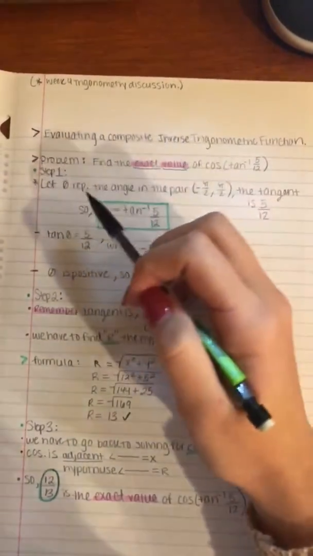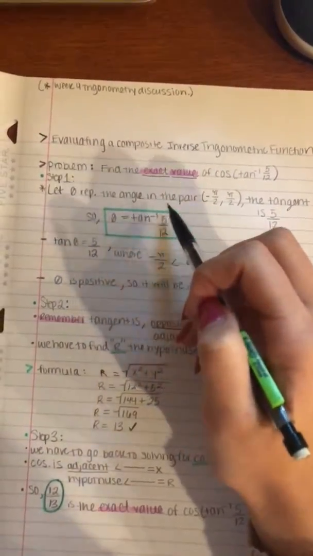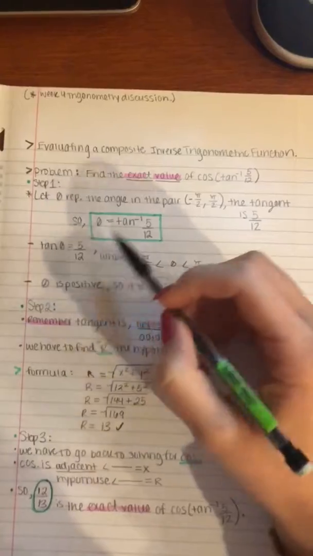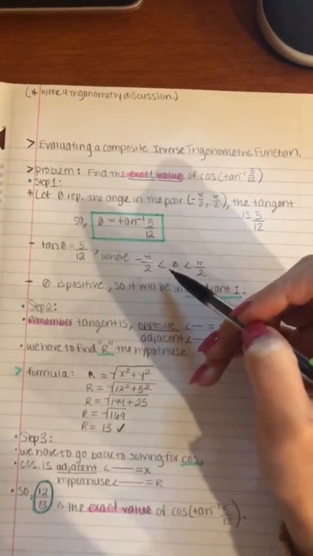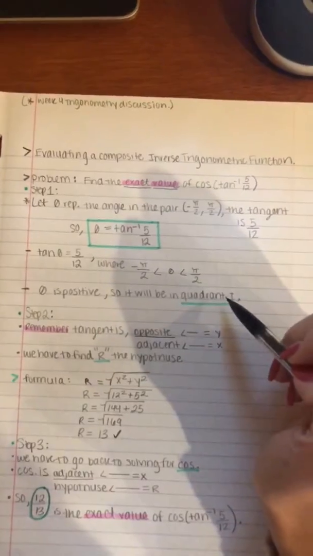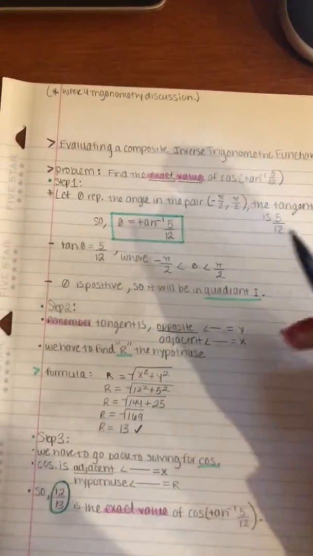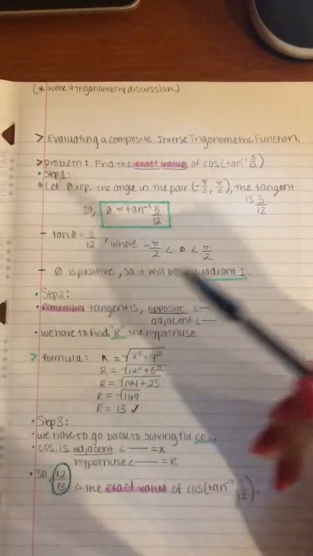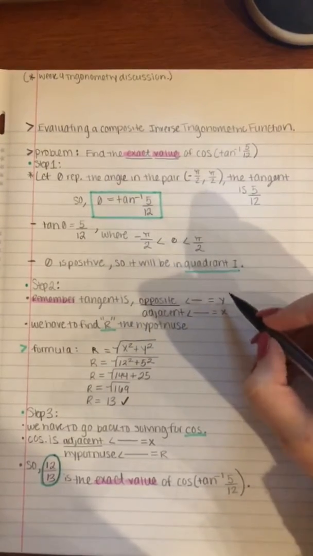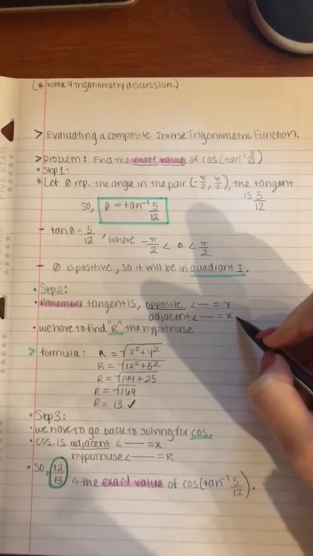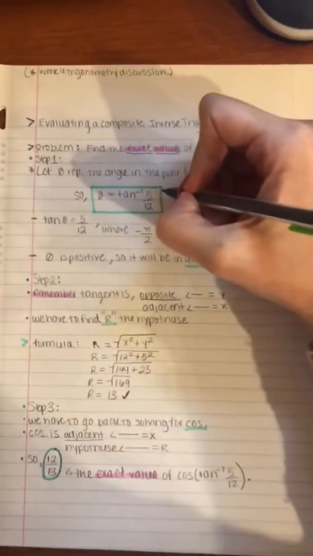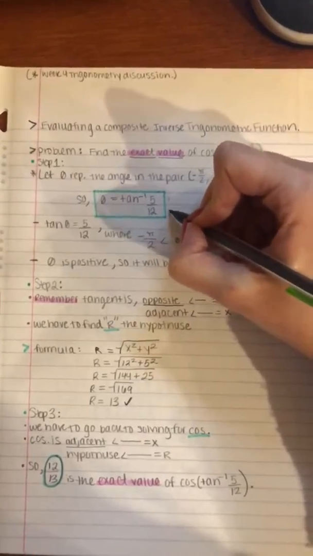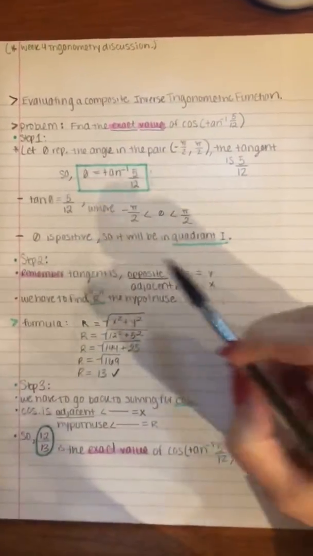So step 1, you let the angle represent the inverse tangent from this angle pair. So you base it off of that. 5/12 is positive, so it would be in quadrant 1. After that, you have to remember that tangent is opposite over adjacent, which would be y/x. So in this case, this would be y and this would be x.